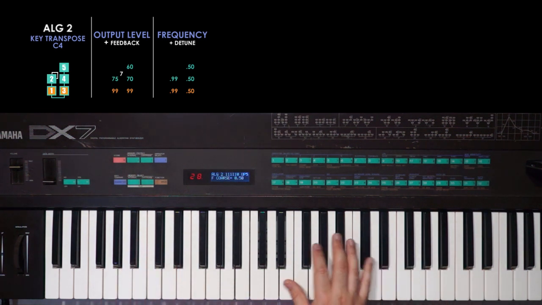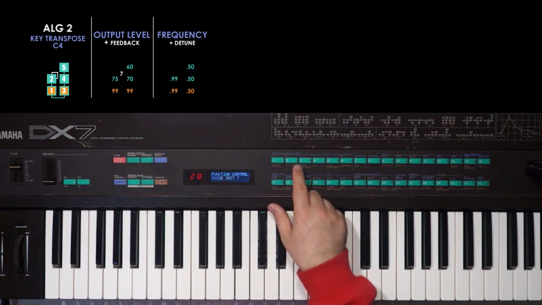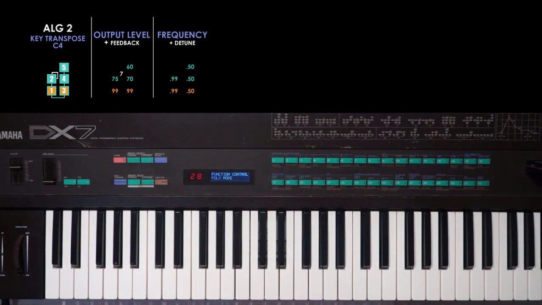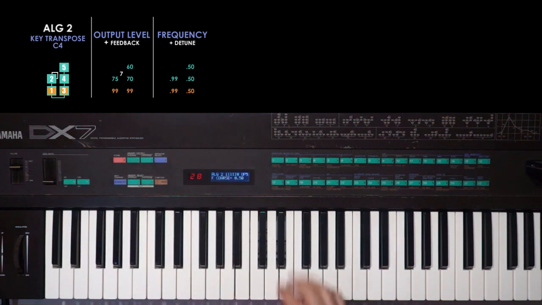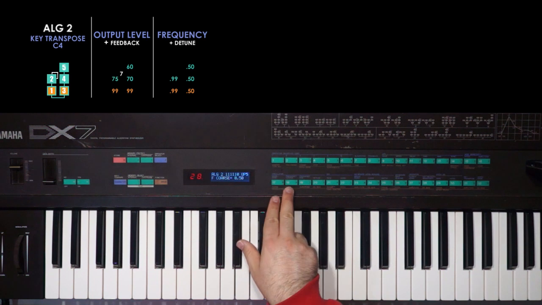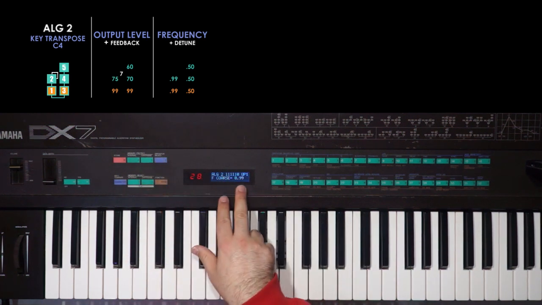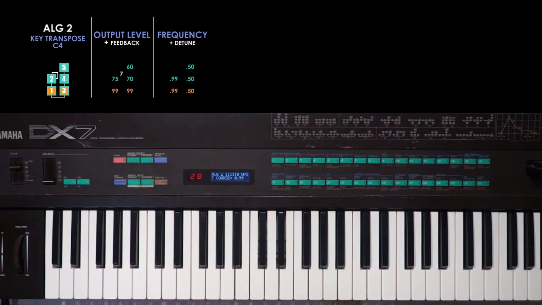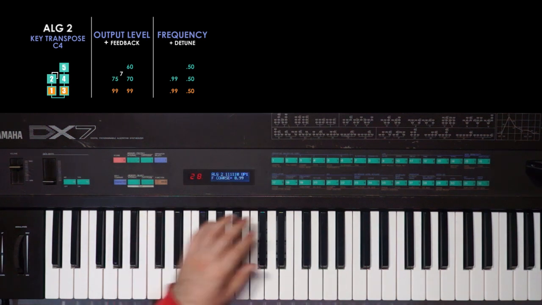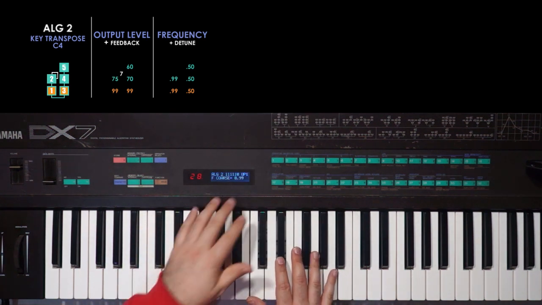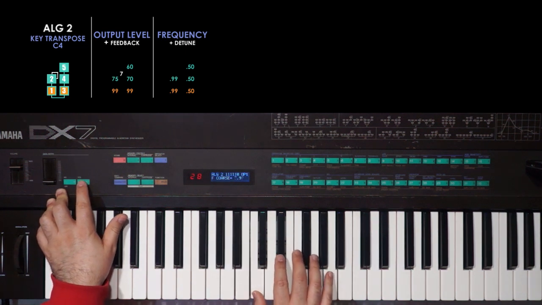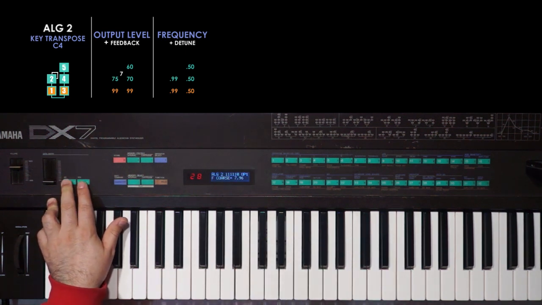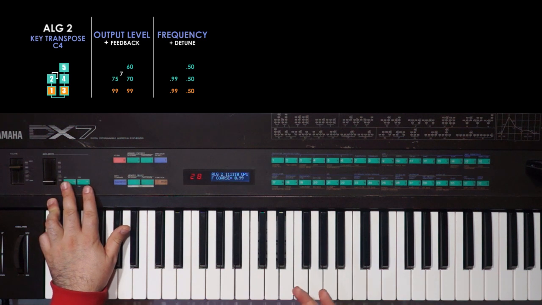Now the other thing with this patch is it's a mono patch, so we're going to press function, go to poly mode or mono mode, and we're going to select mono. Now going back to the frequencies, the values of operator 1 and operator 2 can be modified. So say for example, if we just work on the coarse frequency for operator 1, we can increase it. And you'll get lots of different timbral qualities just by doing that alone.